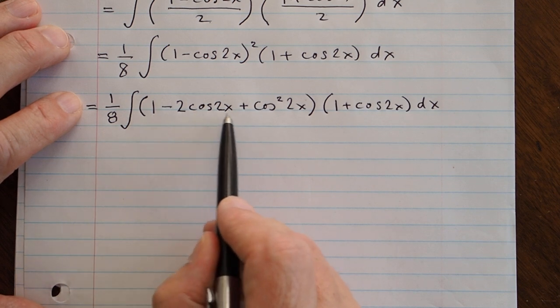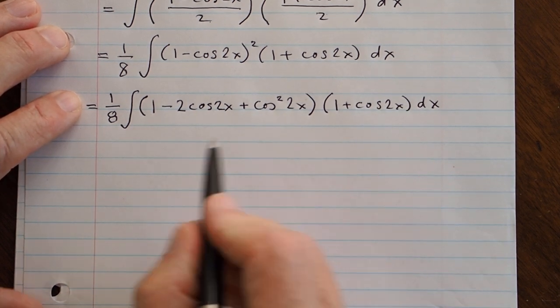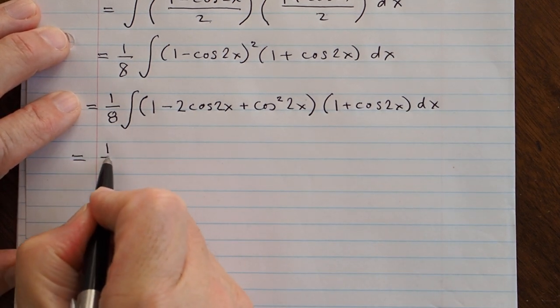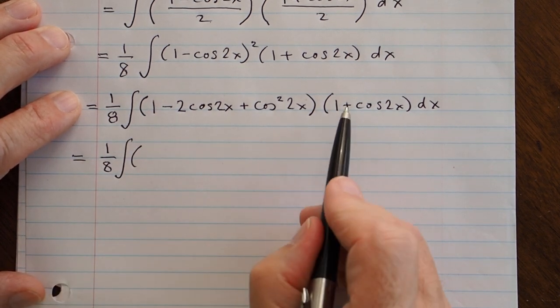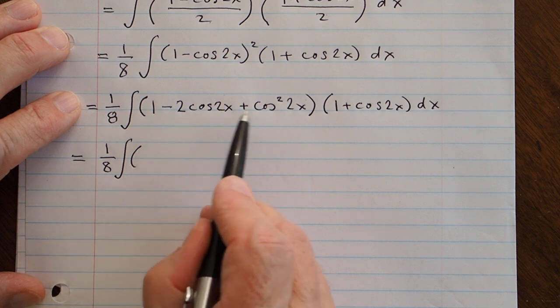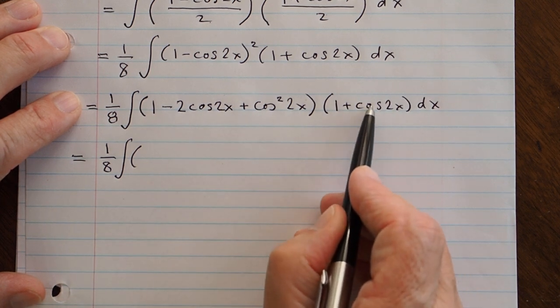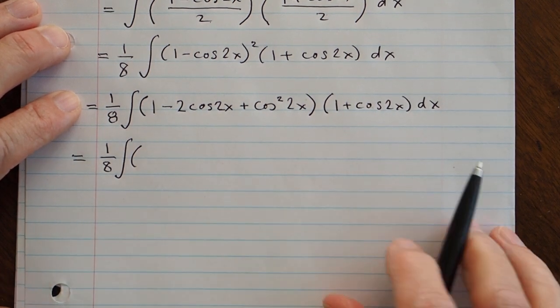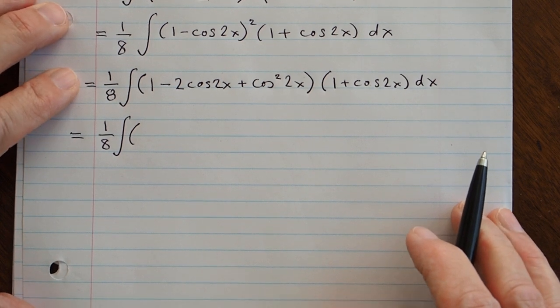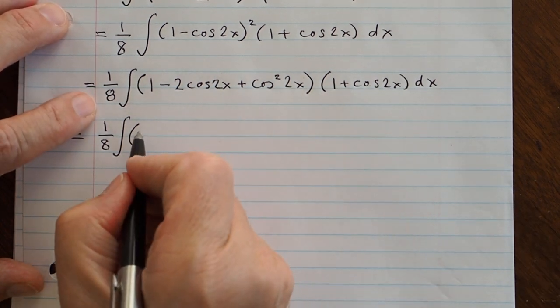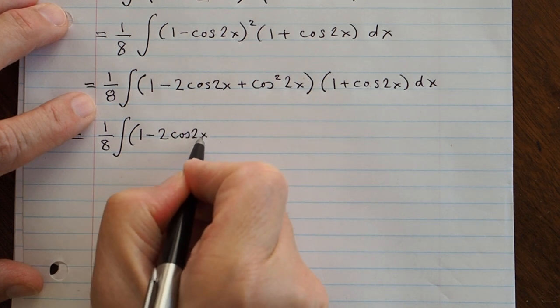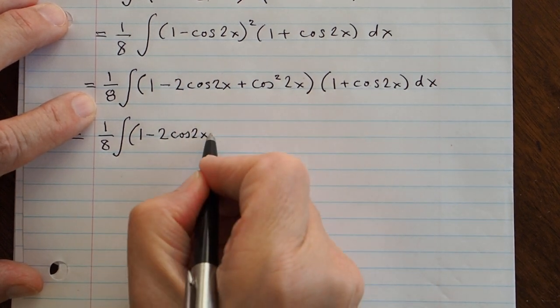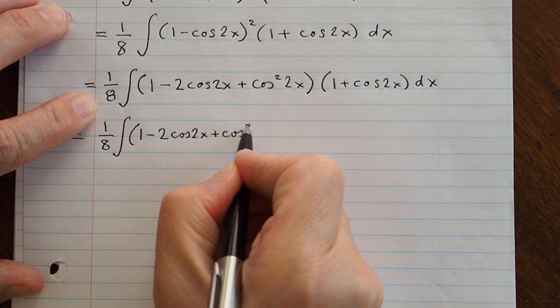I'm going to multiply this trinomial by this binomial now, and that gives me 1/8 of the integral of. I'm going to run this 1 through against these 3 terms, then run the cos 2x through against these 3 terms and add everything up. So let's see how that goes. If I run this 1 through, I've got 1 minus 2 copies of the cos of 2x, and 1 times this is plus cos squared 2x.